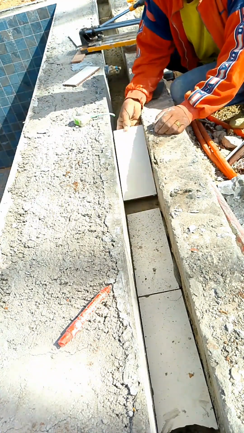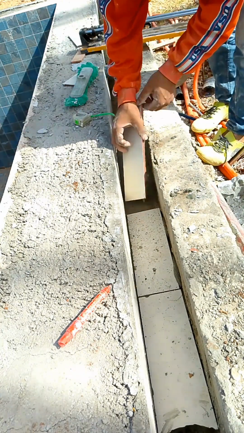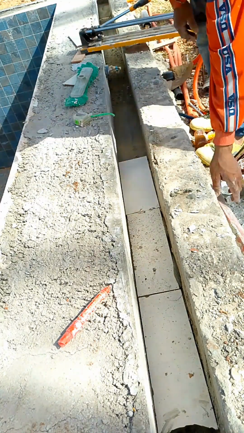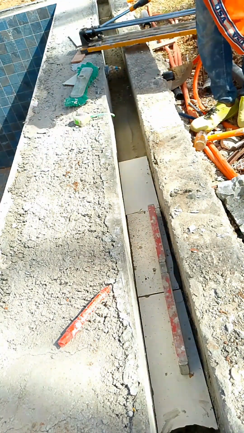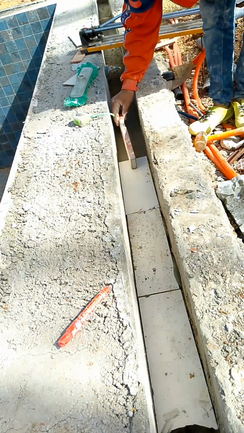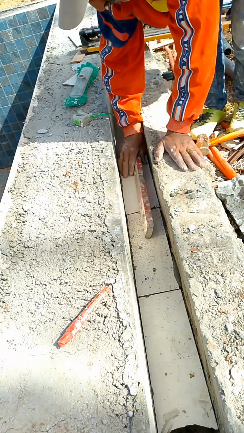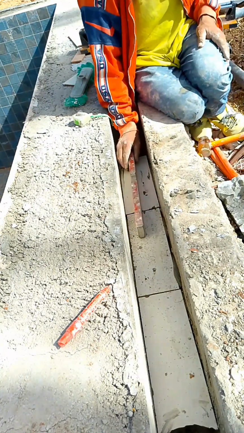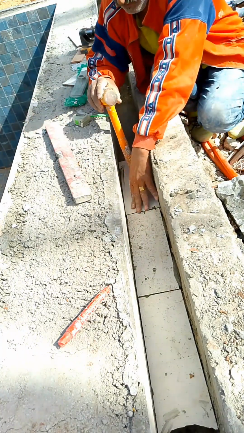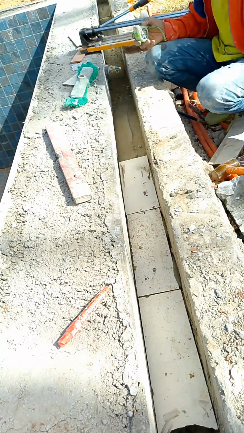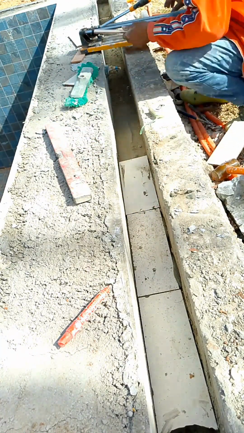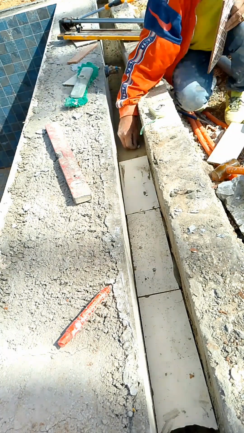By the end of this video, you'll understand the importance of precision, patience, and planning in overflow channel tiling. You'll be able to identify common mistakes and avoid them. You'll be equipped to tackle even the most challenging tiling tasks with confidence. This video is more than a tutorial, it's a masterclass in ceramic pool tiling. Let us be your guide on this journey to perfect pool design and optimal water flow.